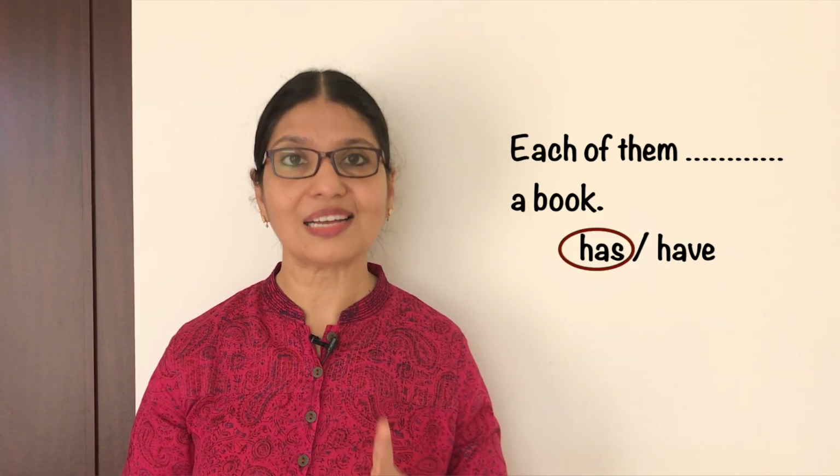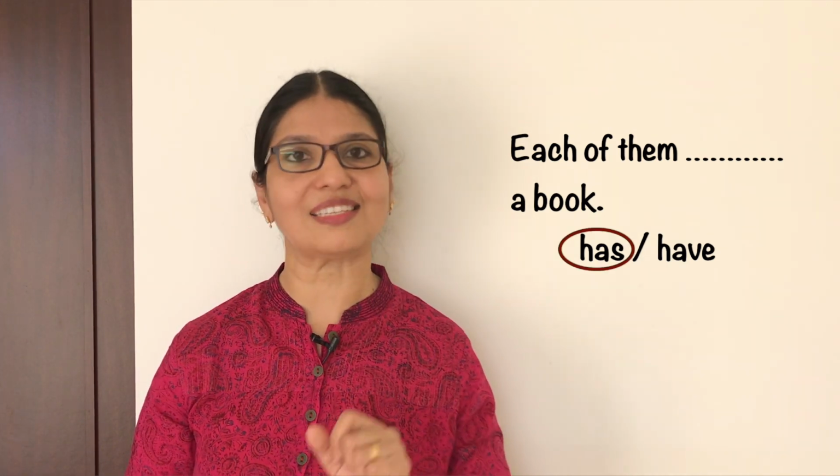Now on to the third sentence. Each of them ___ a book. Should it be has or have? Take your time and choose the answer. It should be each of them has a book. Each is the subject here.